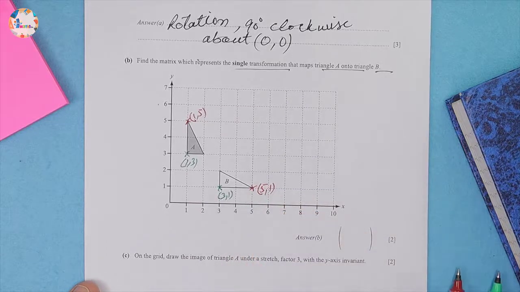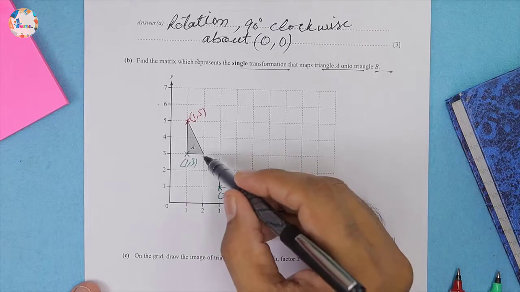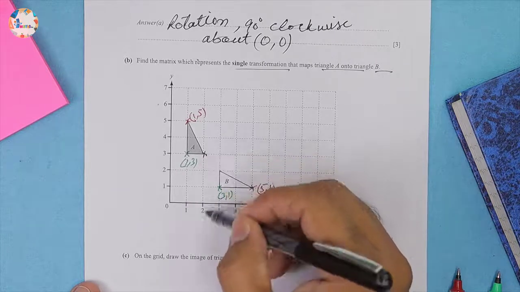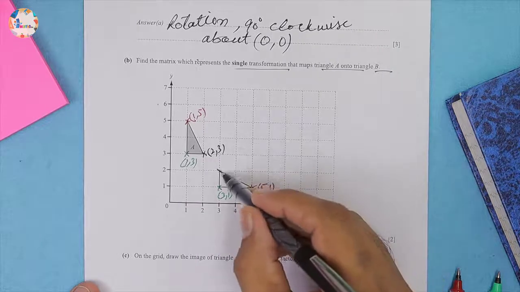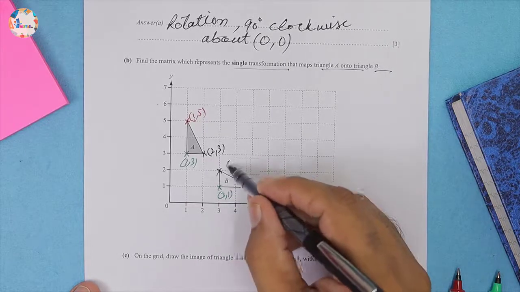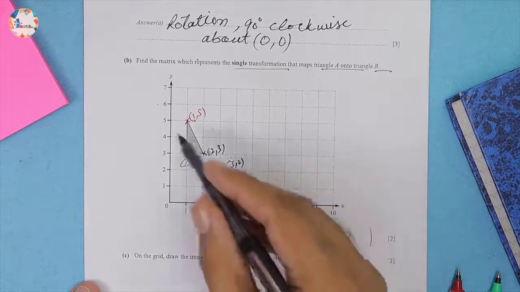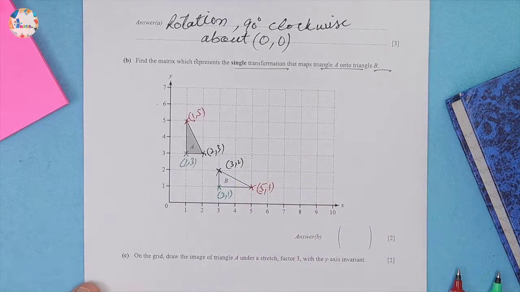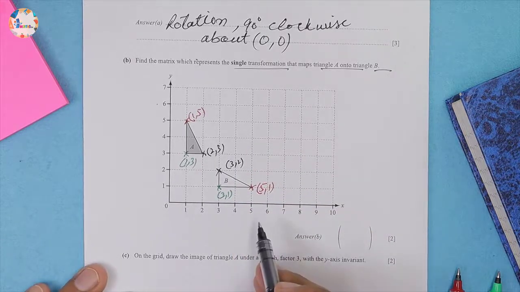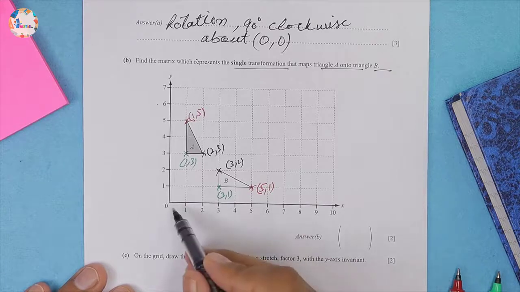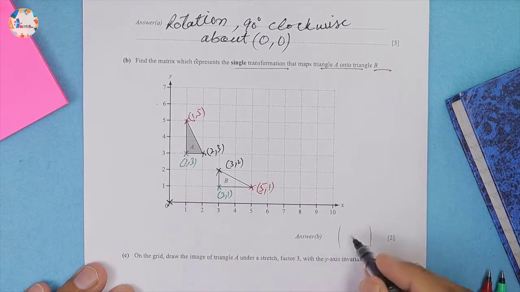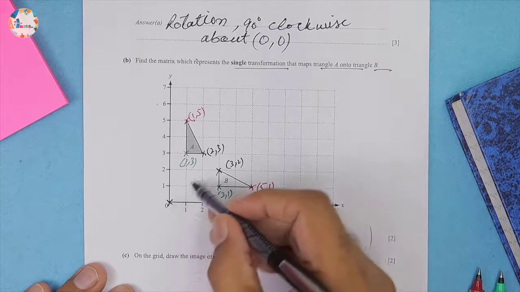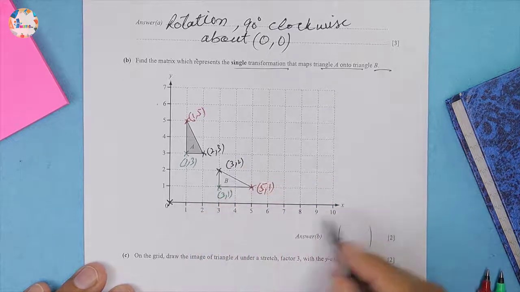Similarly, the third point, which is having coordinates 2 and 3, is switching to 3 and 2. So for all 3 points, they are switching X and Y value, and this is about the origin, basically 0 0. So we can see this, like center is this one, origin.